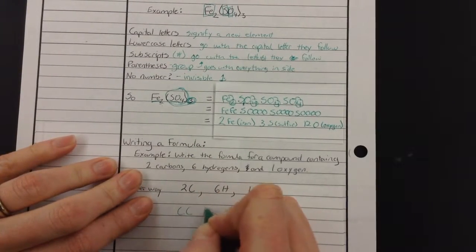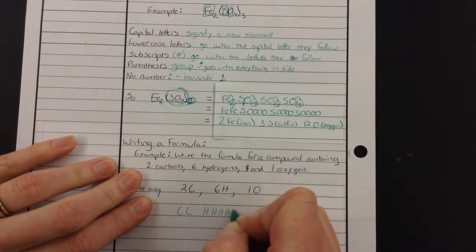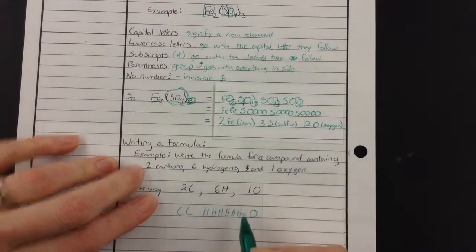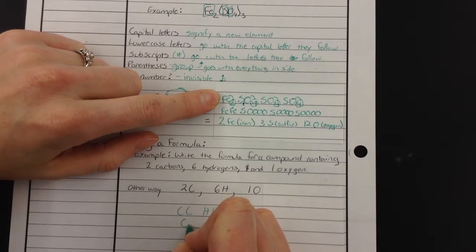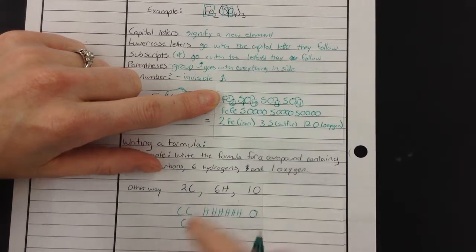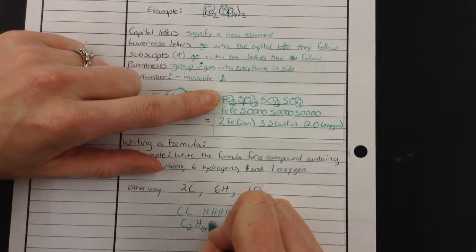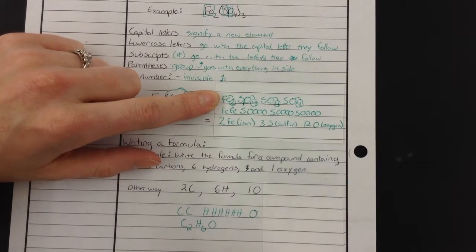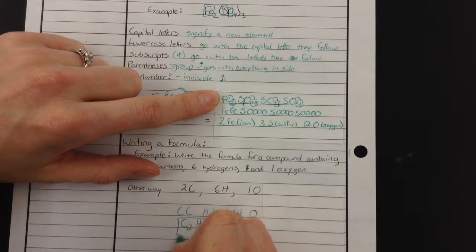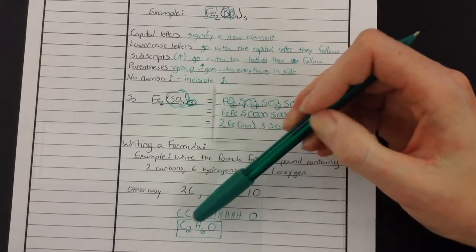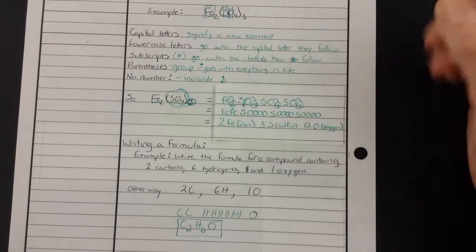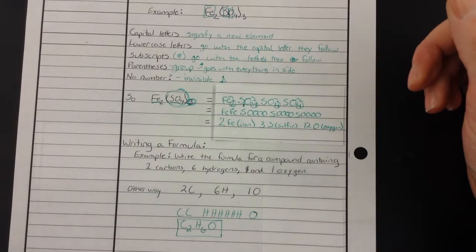C, C, H, H, H, H, H, H, and O. I use a subscript to talk about how many I have. So I have C with a 2, the subscript goes after. I have H with a 6, it goes after, and I have an O. I don't write the 1, so I just leave it like that. So that is my formula. So again, I've got capital letters. I didn't write any lowercase here, and then I've got a subscript number to tell me how many of the atom there is.